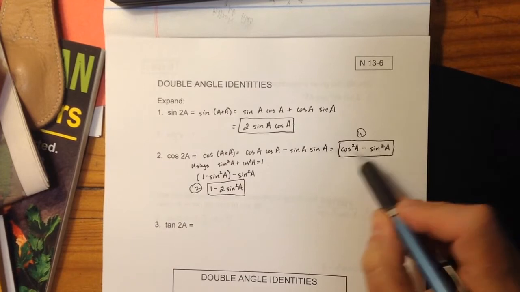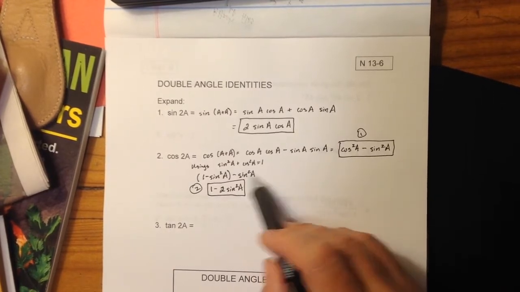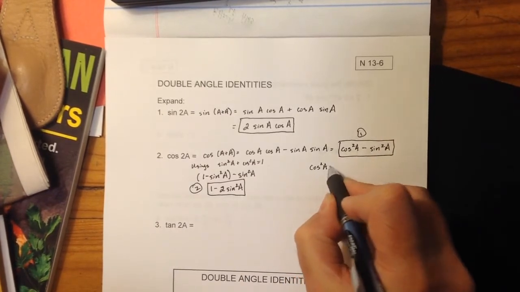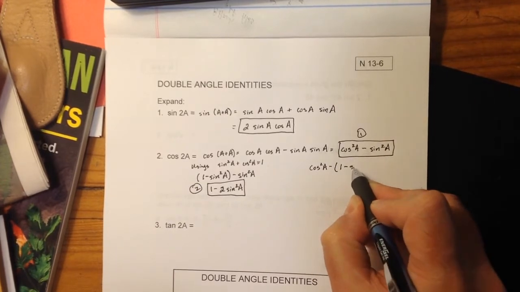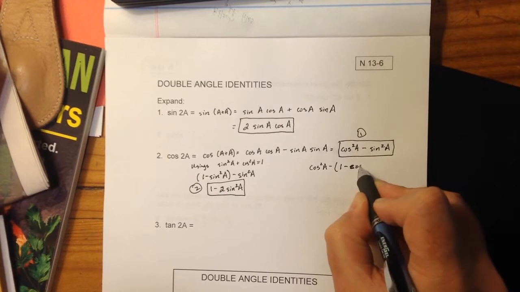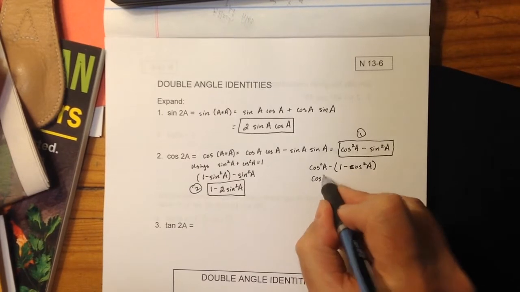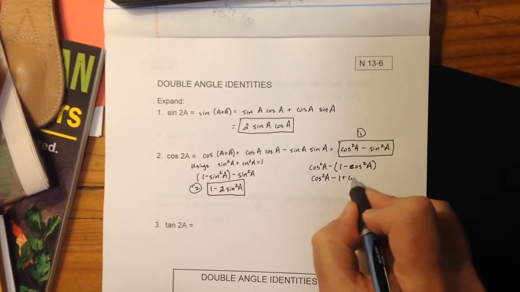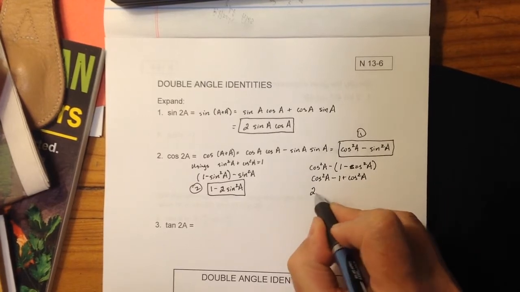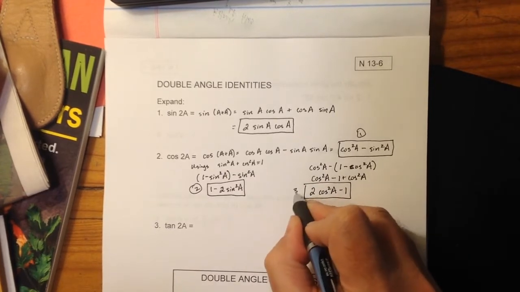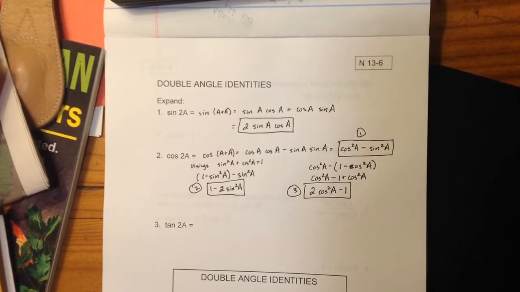Or I could replace sine squared, going back to version 1, with 1 minus cosine squared. And so we could say cosine squared A minus (1 minus cosine squared A). Okay, I distribute the minus sign: cosine squared A minus 1 plus cosine squared A. And I get 2 cosine squared A minus 1. And that is a third version of cosine of 2A. So 3 different formulas for that.